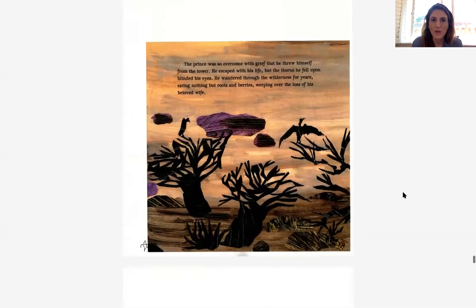The prince was so overcome with grief that he threw himself from the tower. He escaped with his life, but the thorns he fell upon blinded his eyes. He wandered through the wilderness for years, eating nothing but roots and berries, weeping over the loss of his beloved wife.